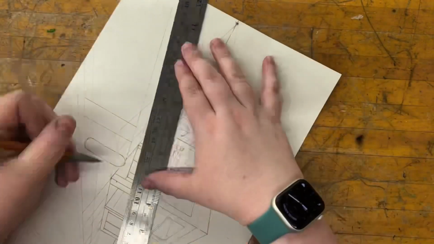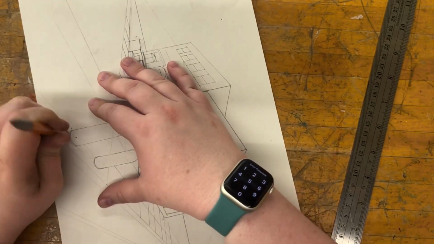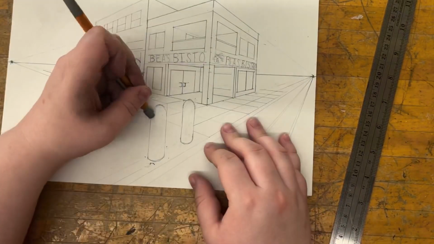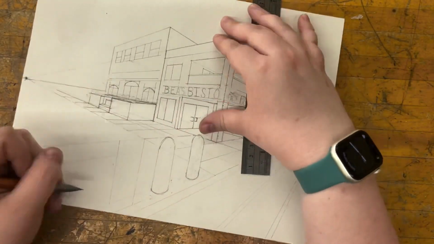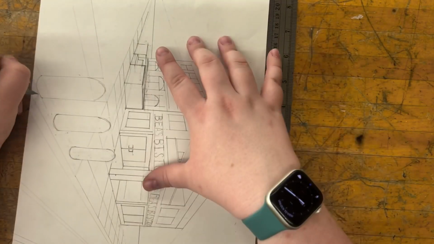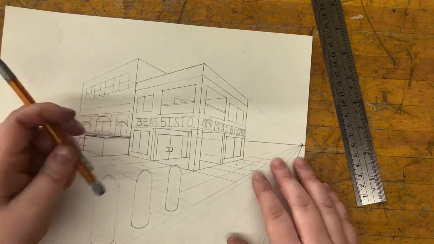Really be considerate to detailing, consistency with perspective, and those final additions that you want to add that are really going to help give that thematic choice meaning and visual interest as you start to get this laid out.